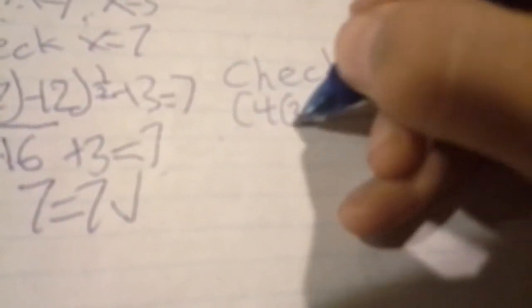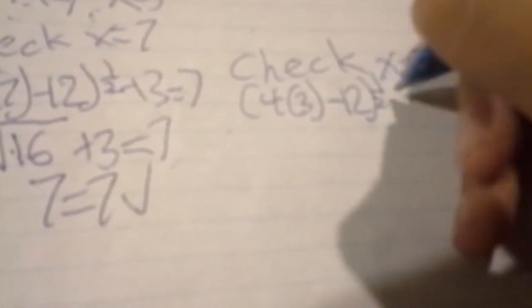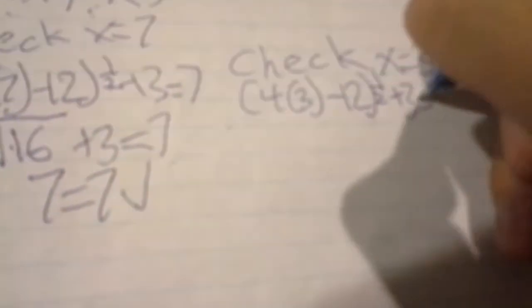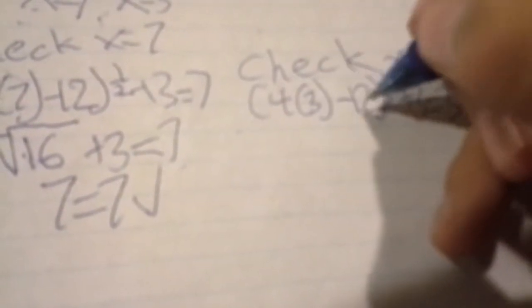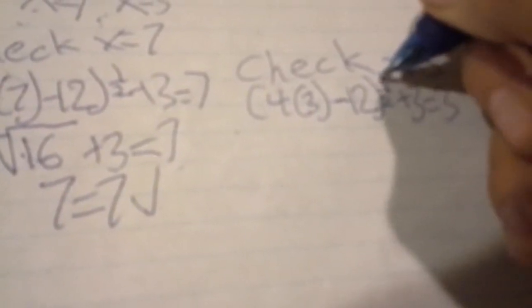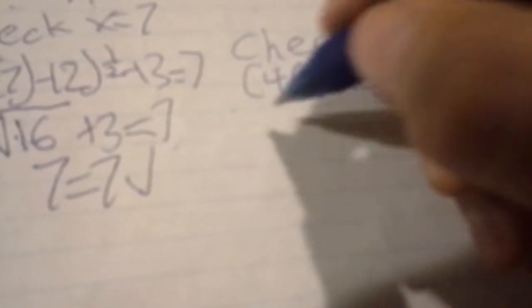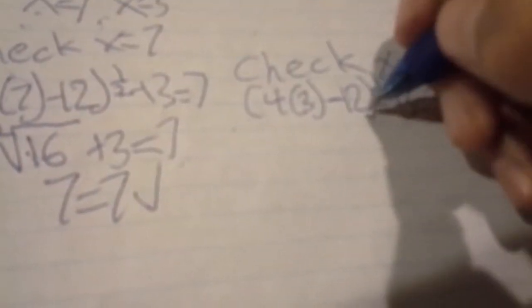Now we will check for x equals 3. So we plug 3 in for x as well. 4 times 3 minus 12 to the 1/2 power plus 3 equals 3. 4 times 3 is 12. Minus 12, that's 0. So 0 to the 1/2 power, that's just 0, but you can square 0 and you'll still get the same outcome because it's 0.